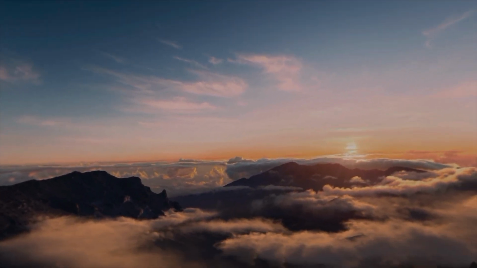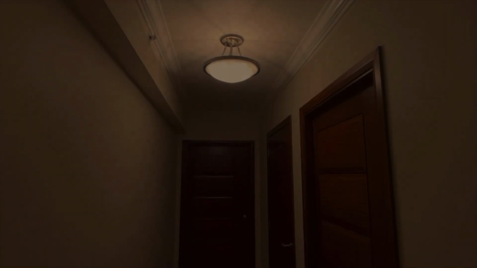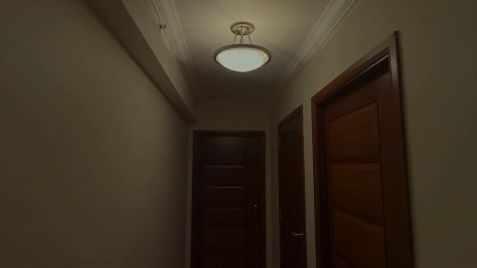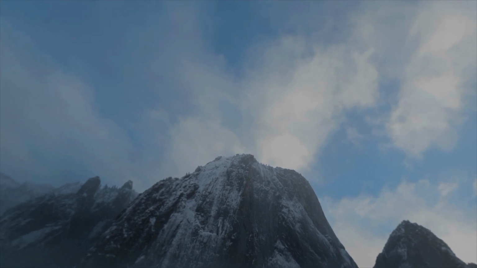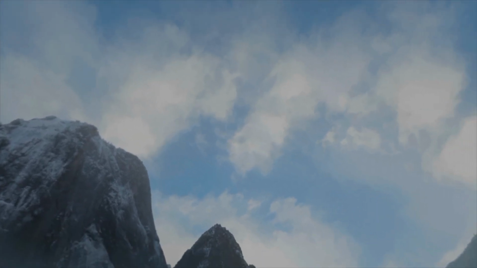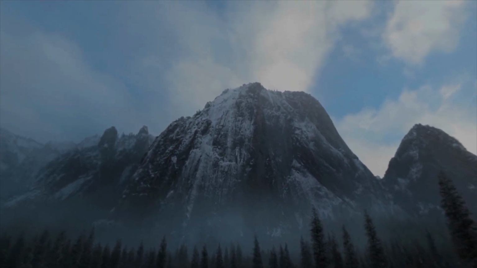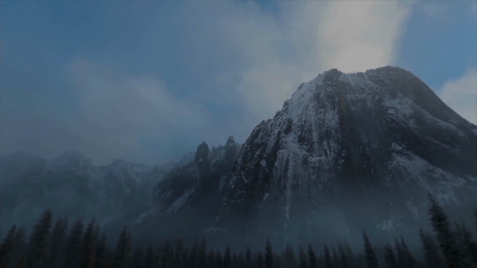Now, it's time to switch. Let's go to Yosemite. Let's try that again. Here we are. Now this is a sight to behold. Again, look at the clouds. Notice how they're moving. Listen to the air around you. Look at the peaks of that mountain, all snow-capped.